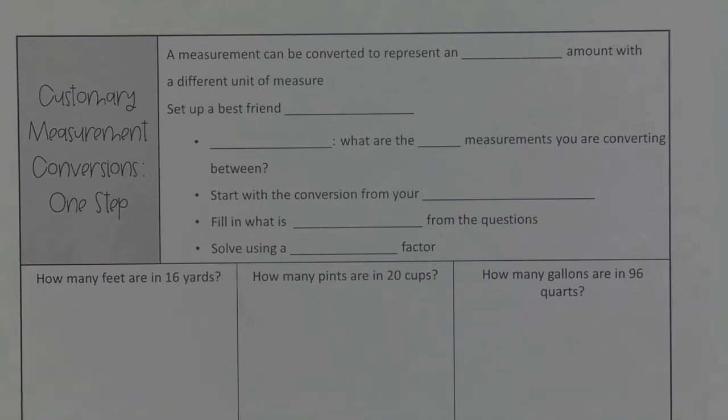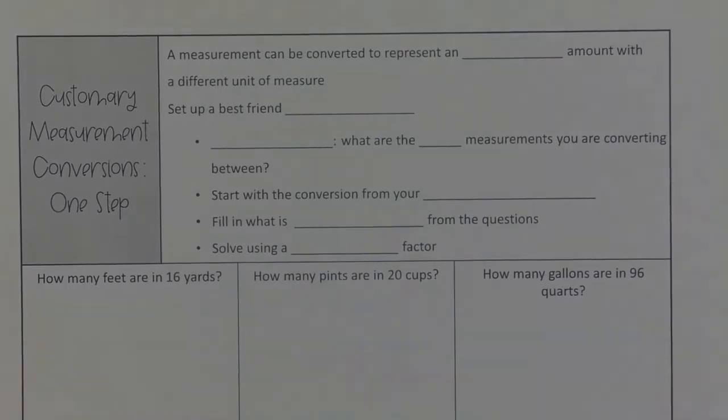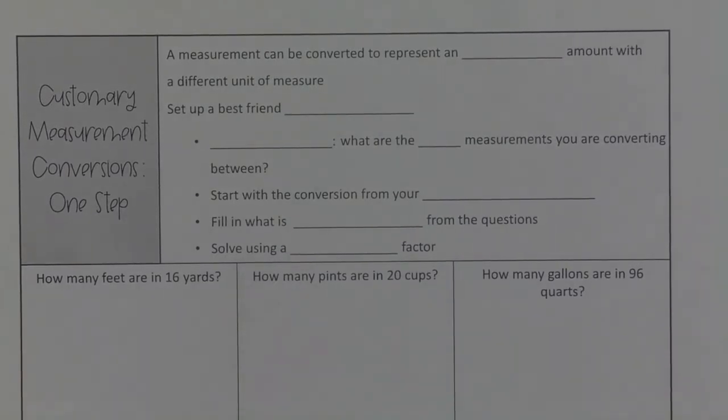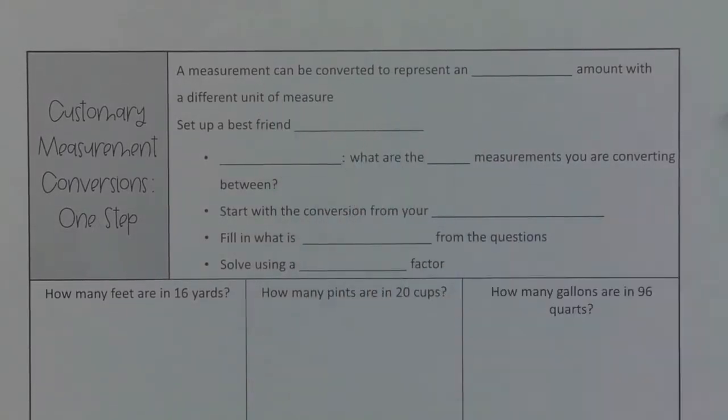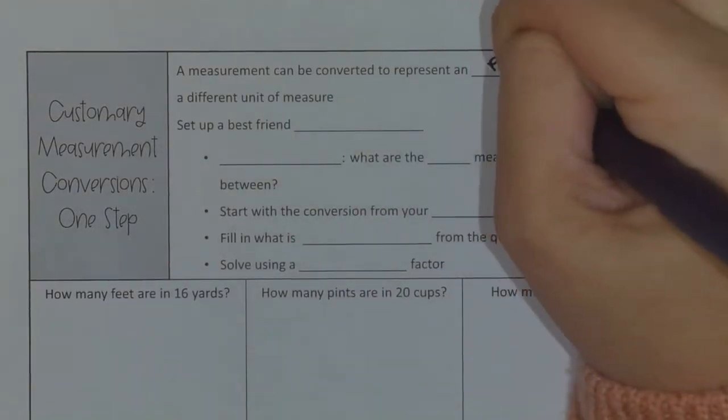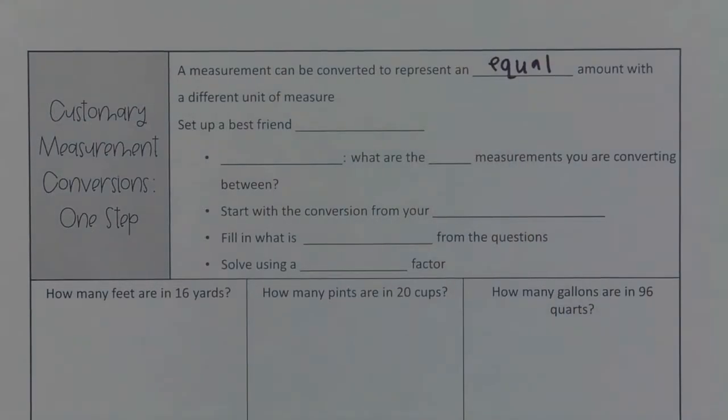All right, so we're going to start off with our customary measurement conversions. And in this video, we're just doing one-step conversions. So when we talk about doing a measurement conversion, what we mean by that is we can take a measurement and it can be converted to represent an equal amount with a different unit of measure.